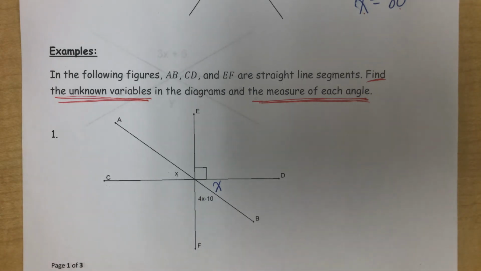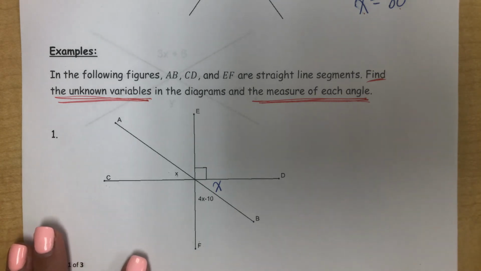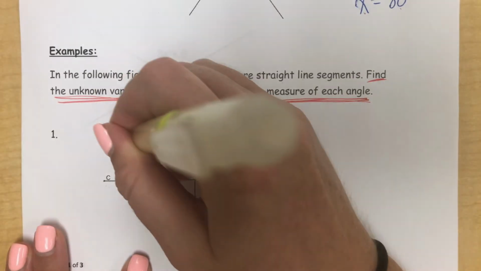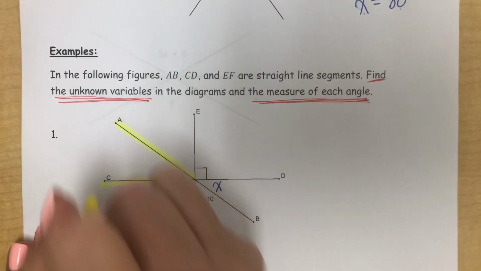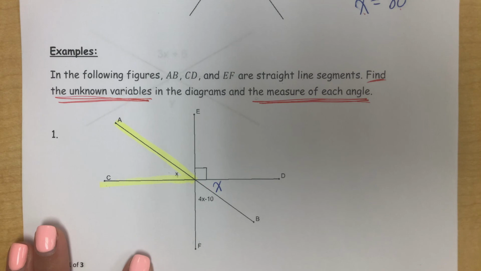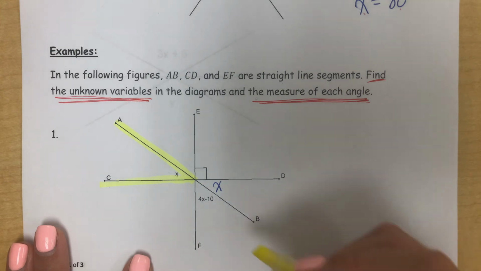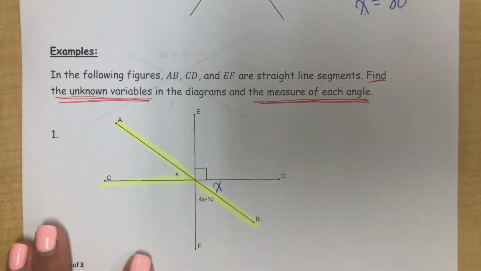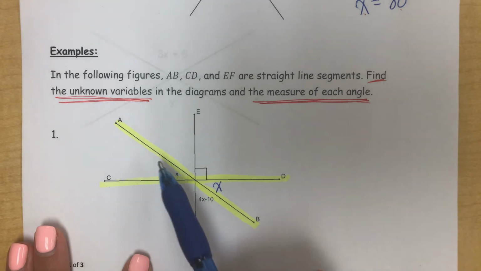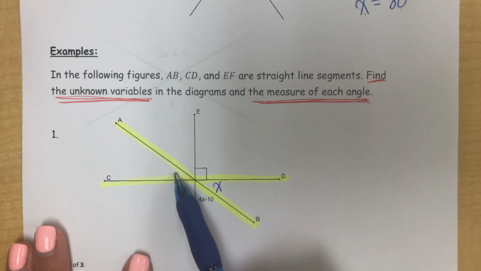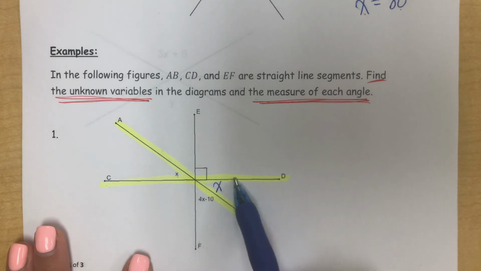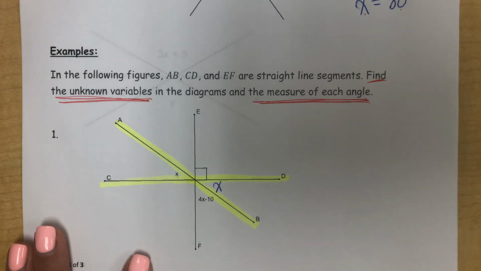They are right across from each other. If anyone's having trouble identifying vertical angles, I can just highlight the line segments that form x, which are here and here. And then I'm just going to extend those yellow highlighted line segments. So I'm going to come straight down and I'm going to come straight across. And as I'm highlighting them, you can clearly see that if this angle right here is x, this yellow angle over here also needs to be x because they're being formed by the same line segments.